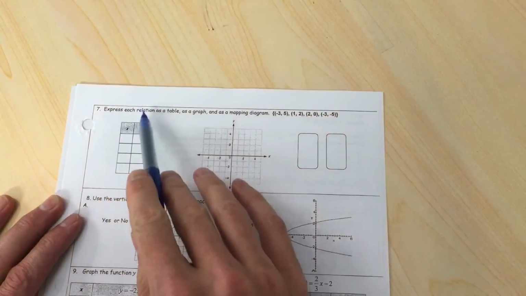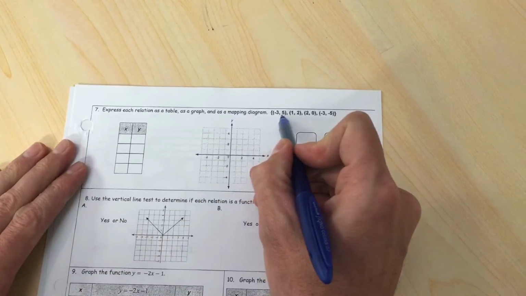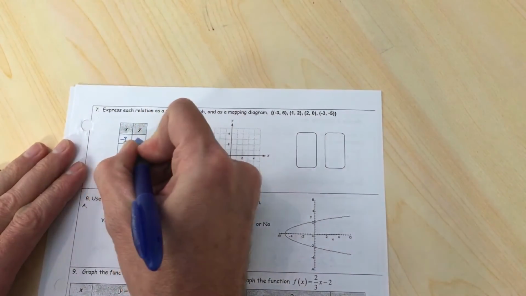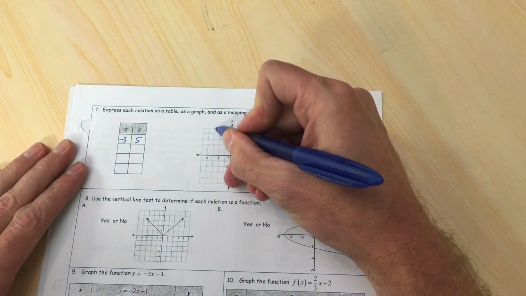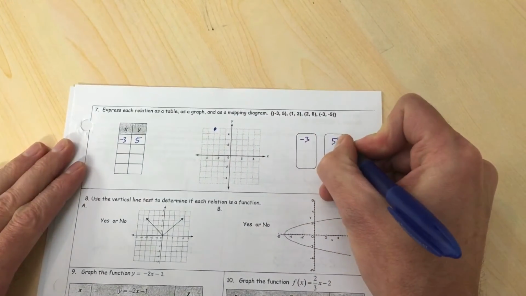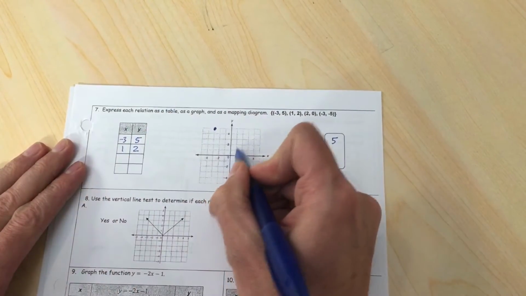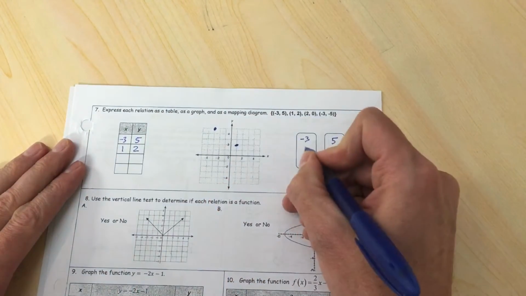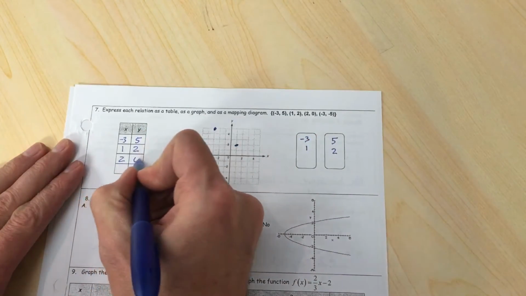Okay, express each relation as a table, as a graph, and a mapping diagram. All right, so we got -3, 5, -3, 5, -3, positive 5. Negative 3, 5. 1, 2. Over 1, up 2. 2, 0.